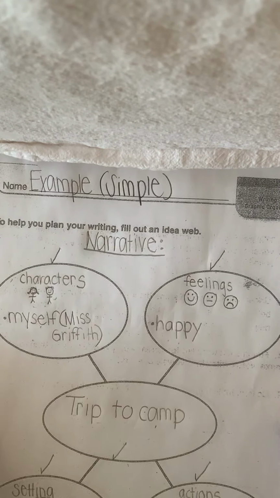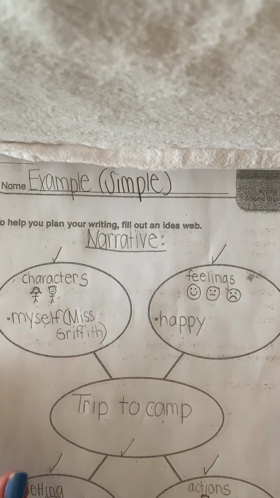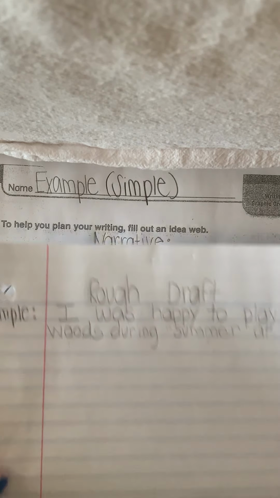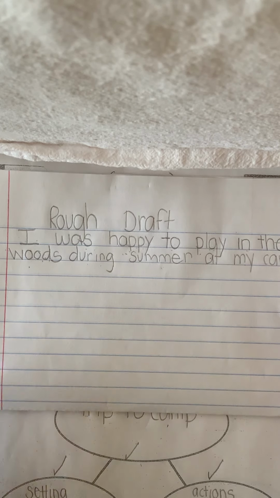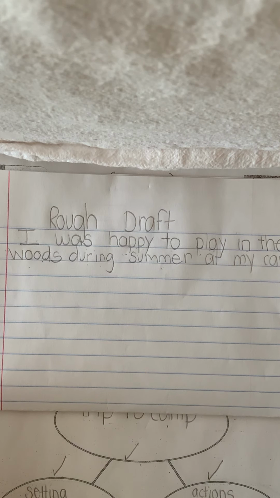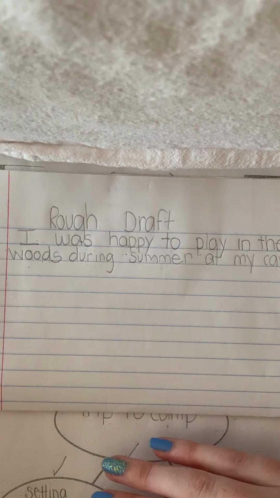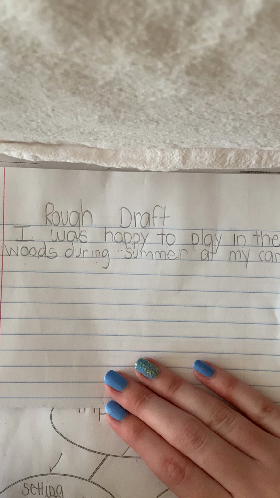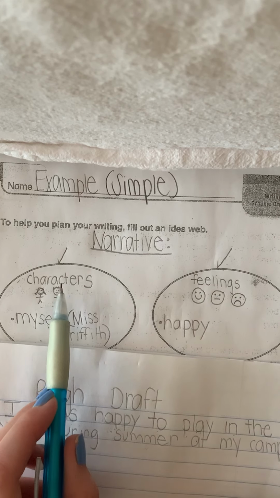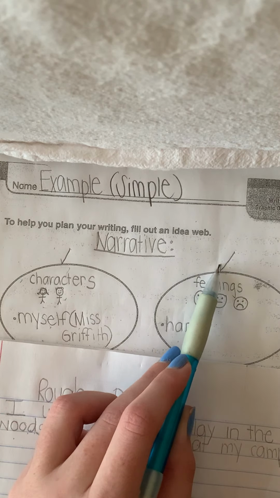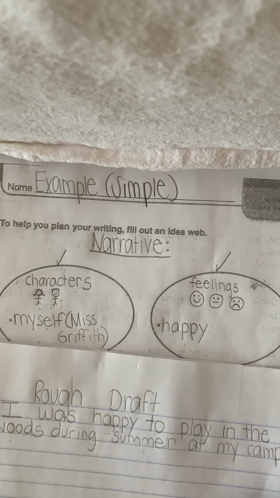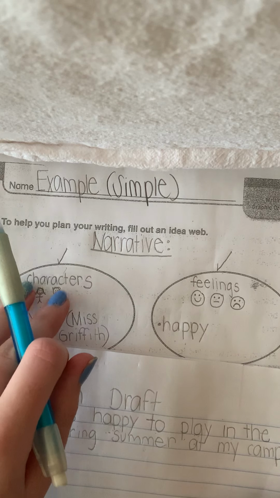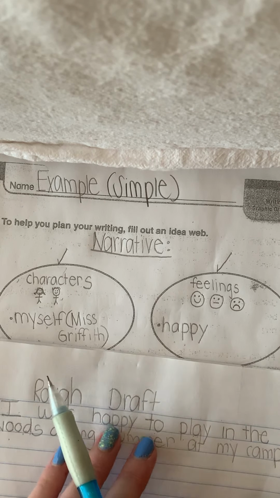I have taken my simple brainstorm and made it into a rough draft. When I take my thoughts from the brainstorm into the rough draft, I want to make sure that I get all of my thoughts. So I put a check mark near each of my brainstorm bubbles to make sure I got all of the information from my simple brainstorm into my simple rough draft.